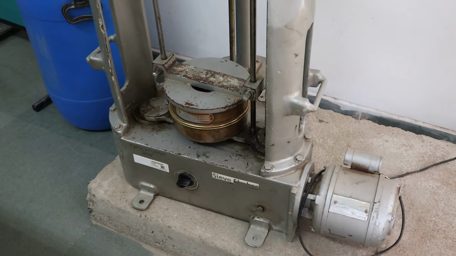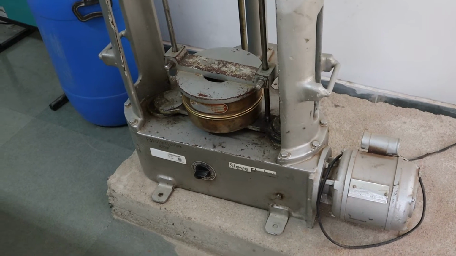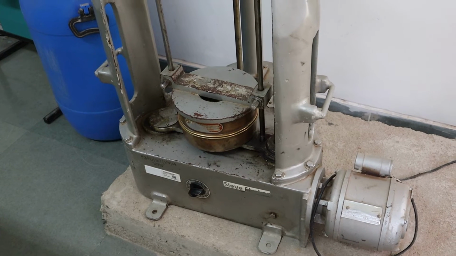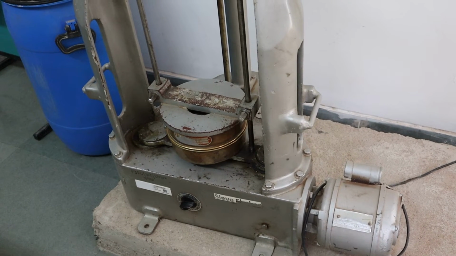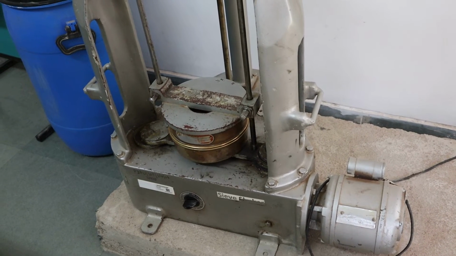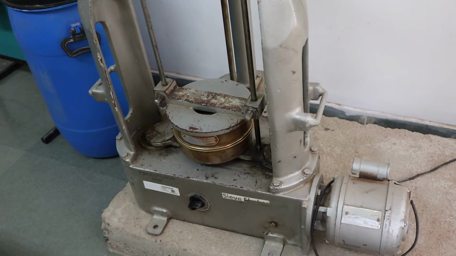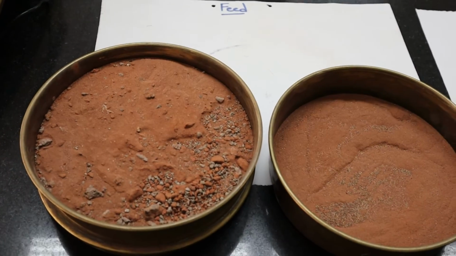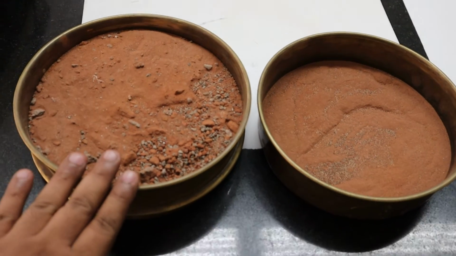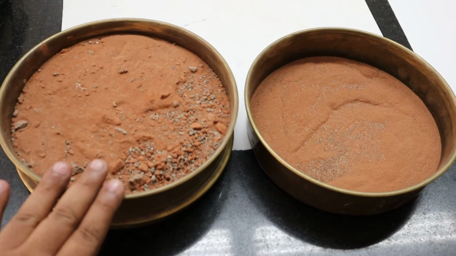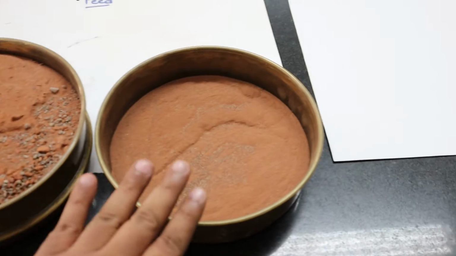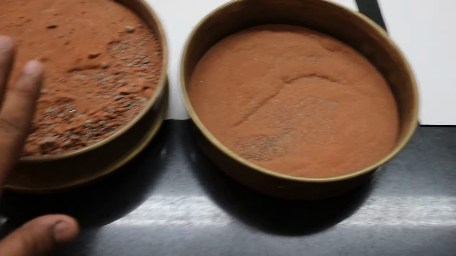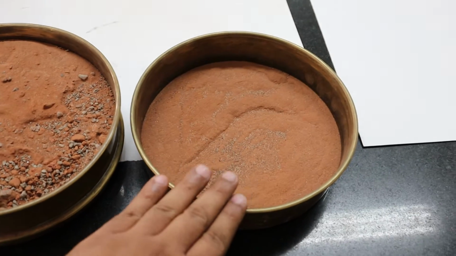Now the mesh number and the pan are kept over the screening analysis equipment. What we do is, we take 2 minutes to sieve this material, and later on we see how much amount of overflow and how much amount of underflow. Okay. After doing the sieve shaking, this is the material that is left over the mesh number 30. This is the material that came through the mesh number 30. That means this is my overflow and this is my underflow.